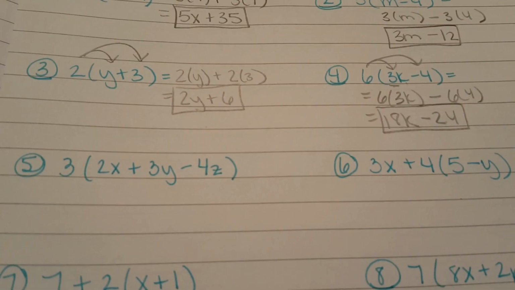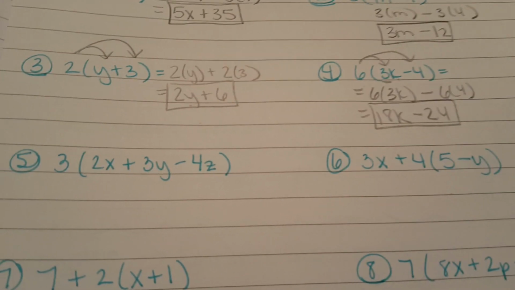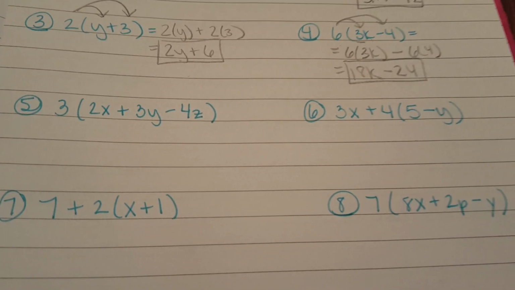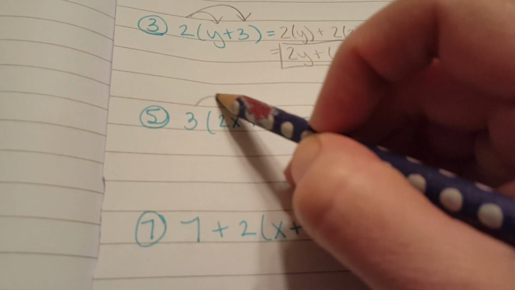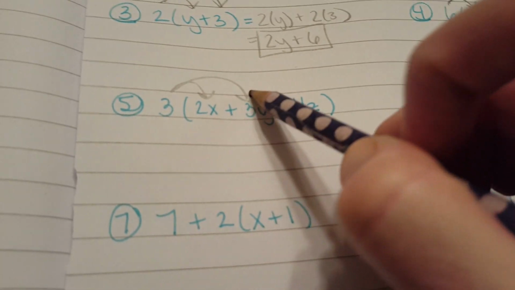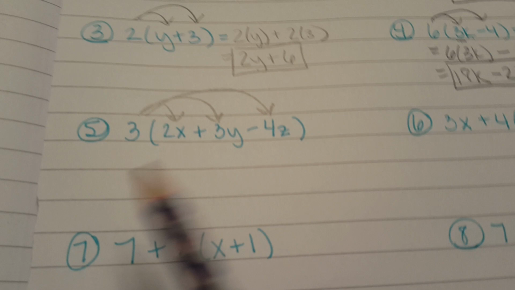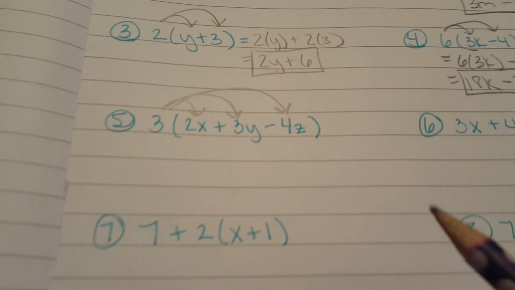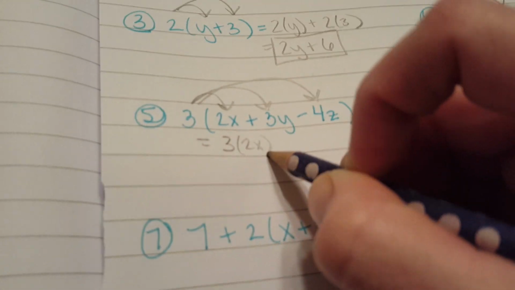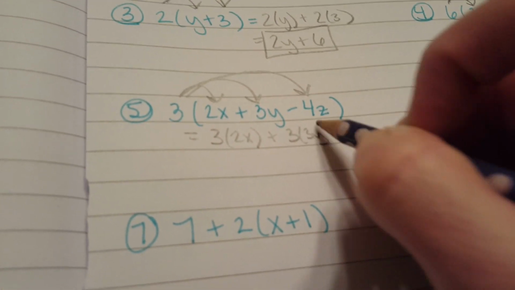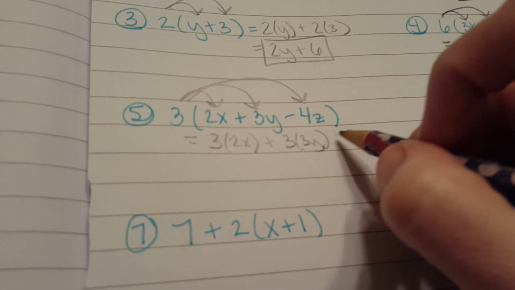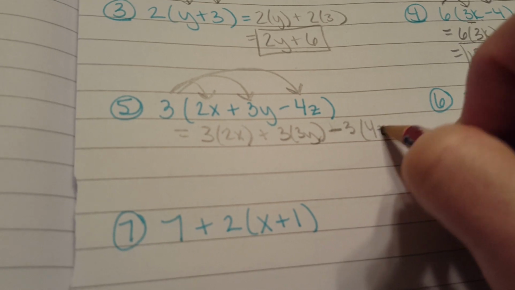And getting into a little bit of harder problems here, we've got some more letters, we've got different things going on. Let me zoom out so you can see all of them. All right, on this first one, even though typically in all the ones above there was only 2 things to distribute, in this one we have 3. So it wouldn't matter really how many are on the inside, we're still going to distribute that 3 to every single thing. So this means 3 times 2x plus 3 times 3y, oops, I'm sorry, that's a minus because there was a minus there, minus 3 times 4z.